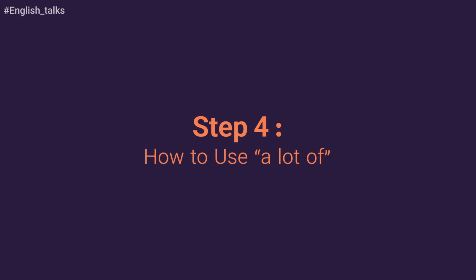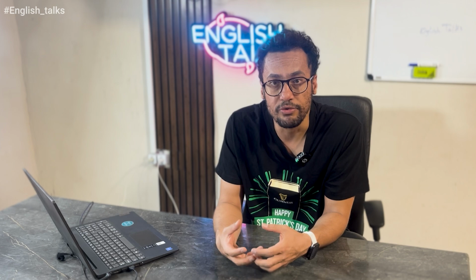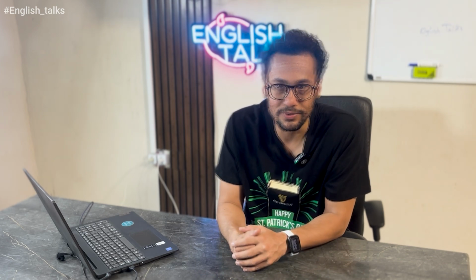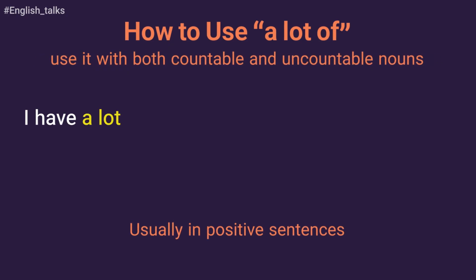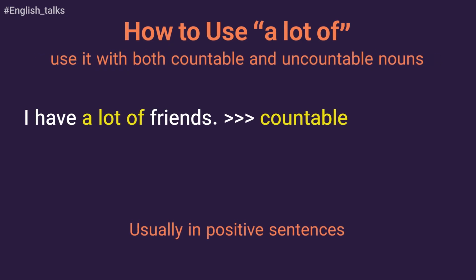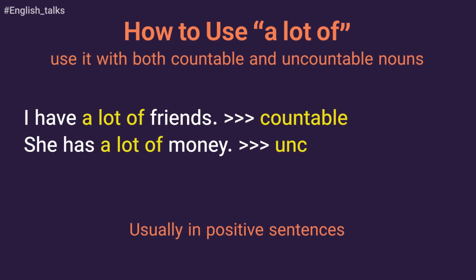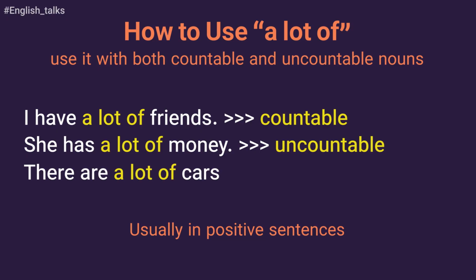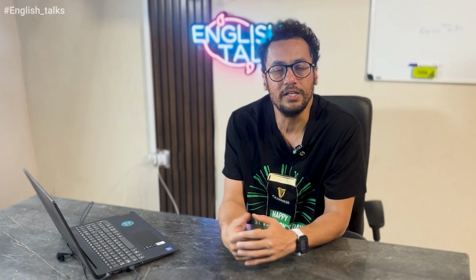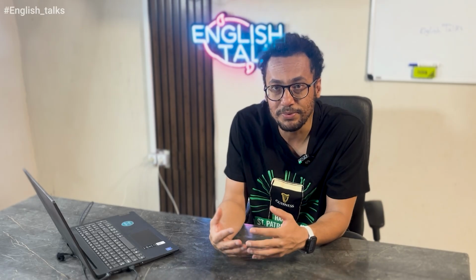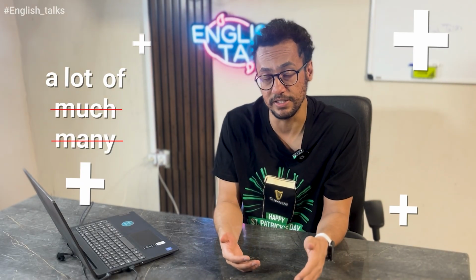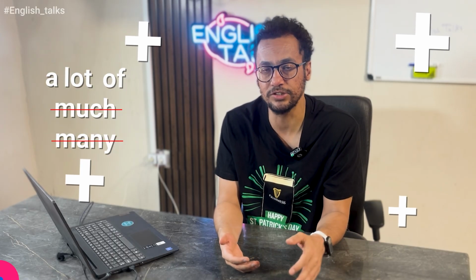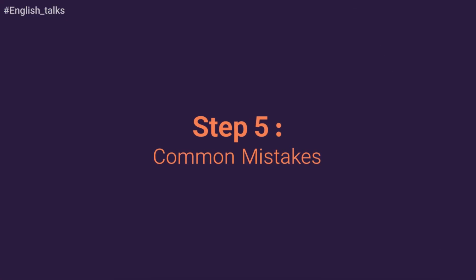Step 4. How to use a lot of. Good news, a lot of is simple. You can use it with both countable and uncountable nouns, and it's most common in positive sentences. For example, I have a lot of friends. It's countable. Or she has a lot of money. It's uncountable. There are a lot of cars in the street. In spoken English, we usually prefer a lot of instead of much or many in positive sentences because it sounds more natural.